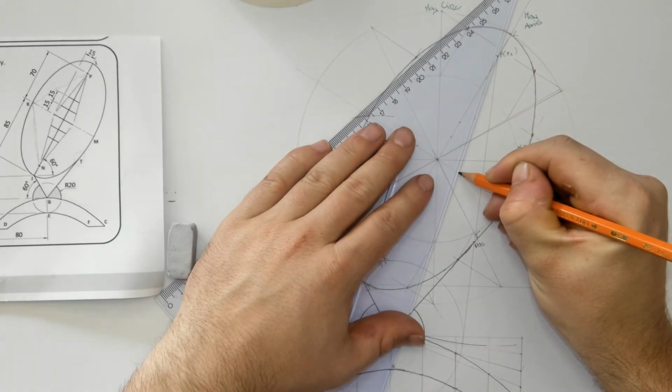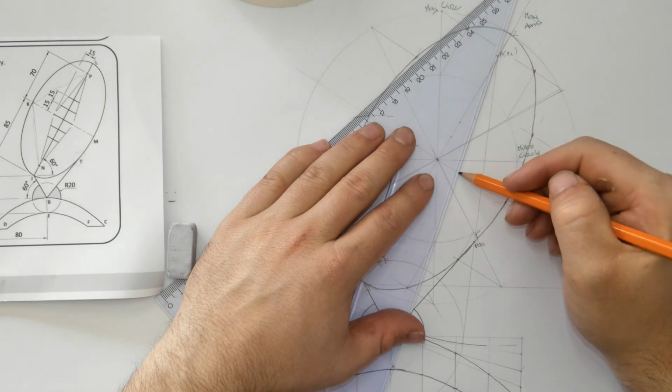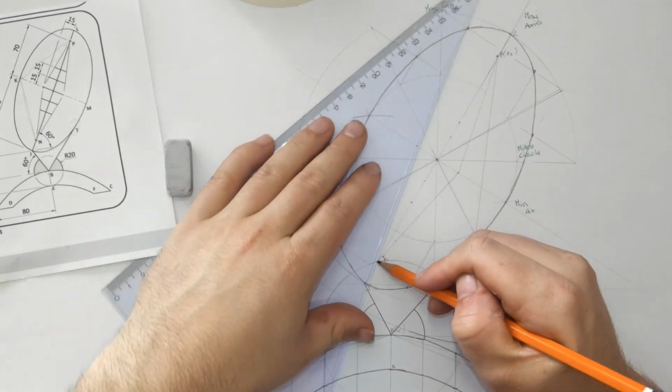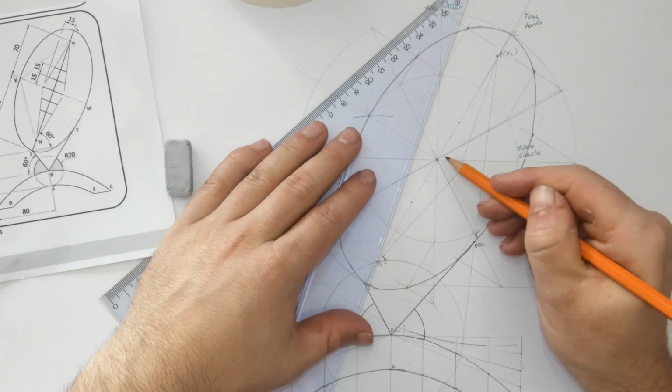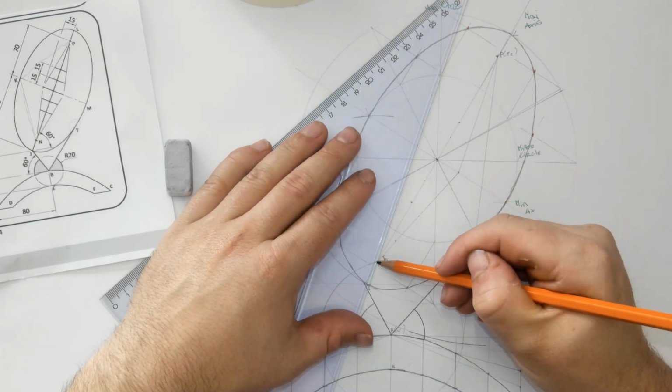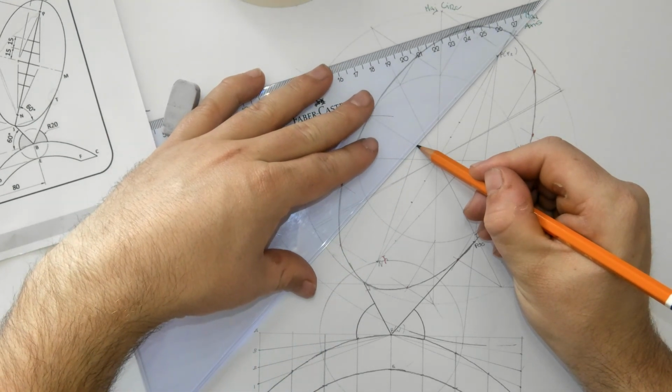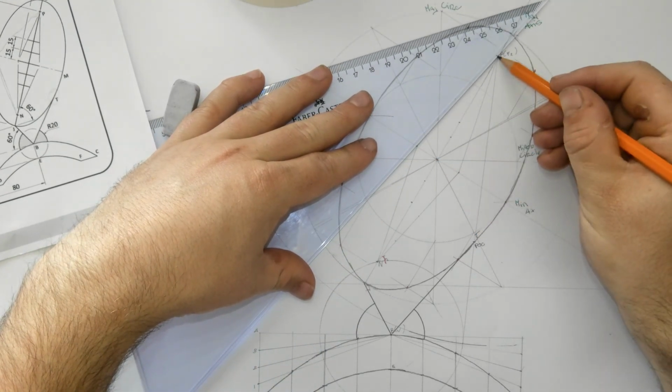So I'm going to lightly join this to P, lightly join this to N. Remember that point is 15 millimeters from the center. I'm going to lightly join N to the point 15 mil above the center and join it back to P.